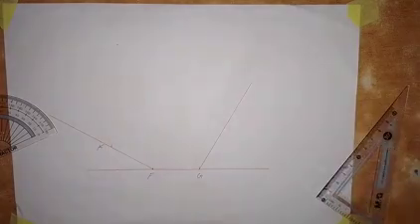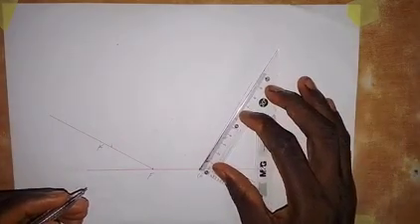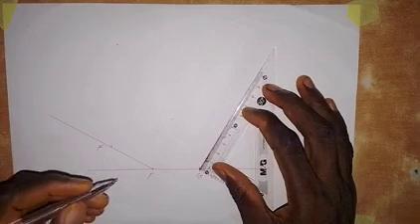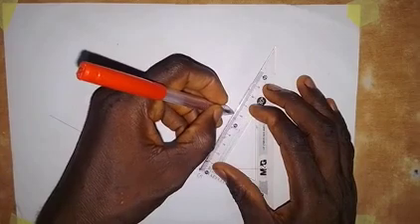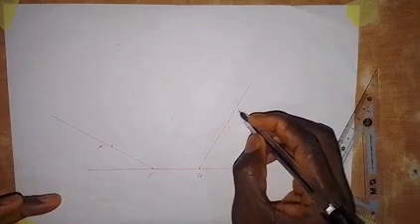And then we have that GH equals 60 millimeters. So we take a measurement of 60 millimeters here. From this point, this is 60 millimeters here. Alright, so at this point, we have H at this point here.